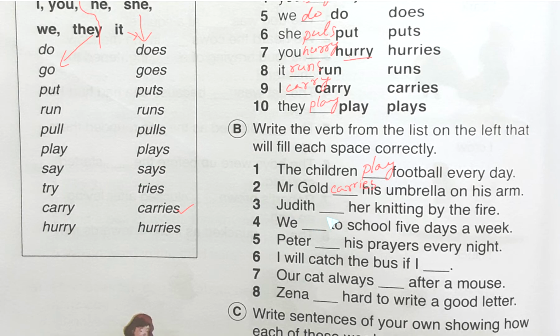3 number, Judith dash her knitting by the fire. Judith, what is he doing? Judith does her knitting by the fire. We dash to school 5 days a week. We go, from this place I have taken the verb. We go to school 5 days a week. Peter dash his prayers every night. Peter says. See, in this place Peter says his prayers every night.